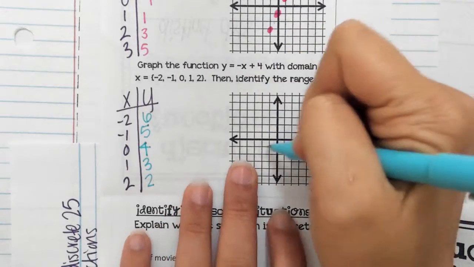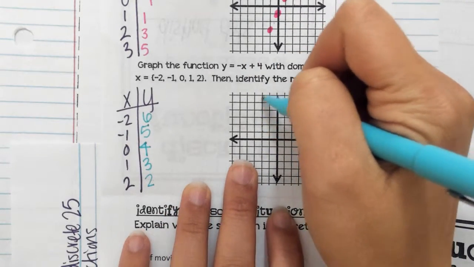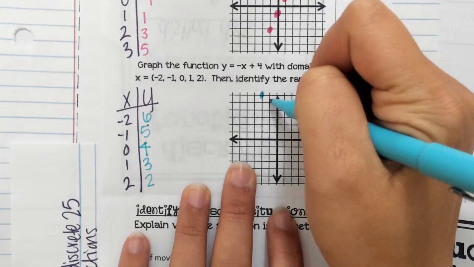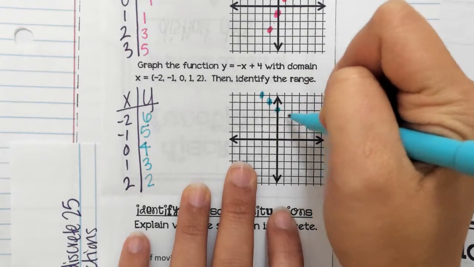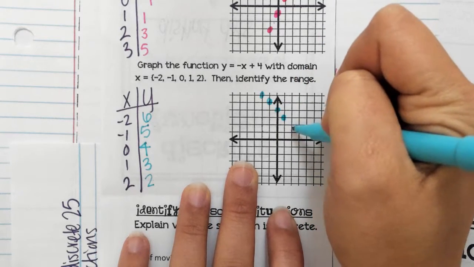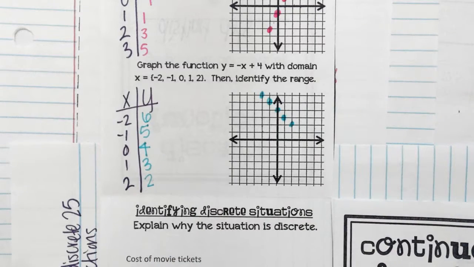Does your graph look like this? -2, 1, 2, 3, 4, 5, 6. -1, 5, 0, 4, 1, 3, 2, 2. Does yours look like that? Did you connect your dots? Why do we not connect our dots? Because it's a discrete function. Fantastic. Take a point.